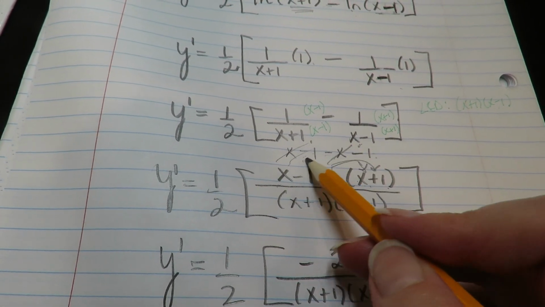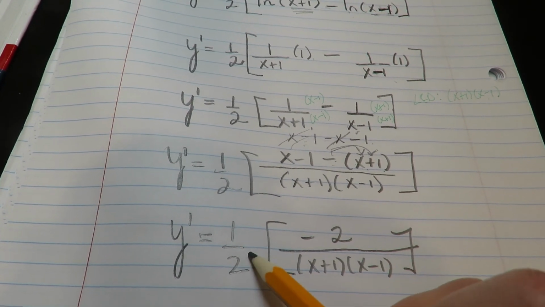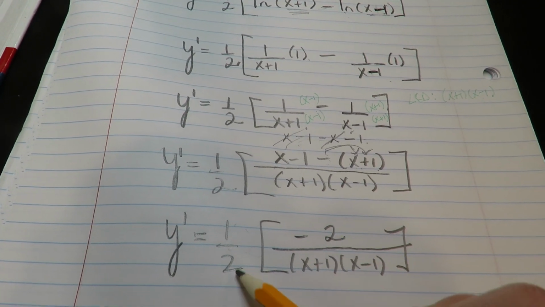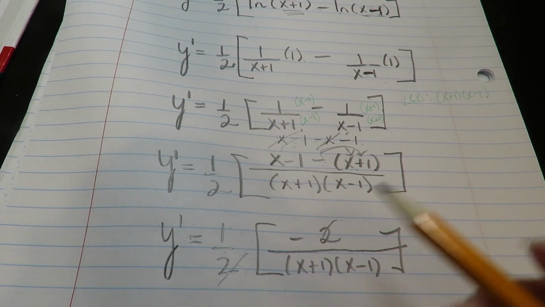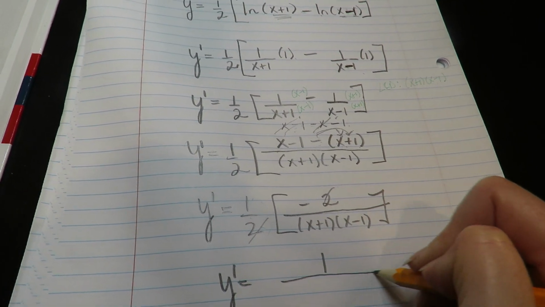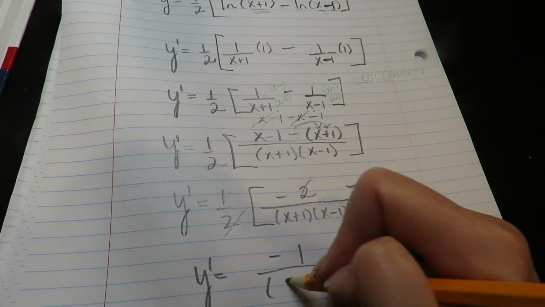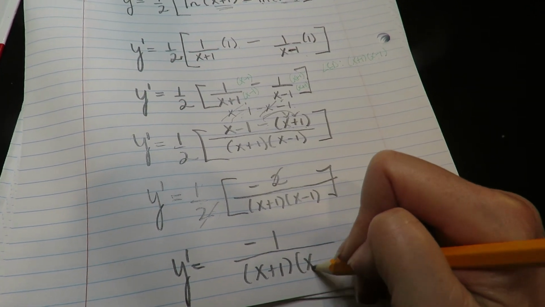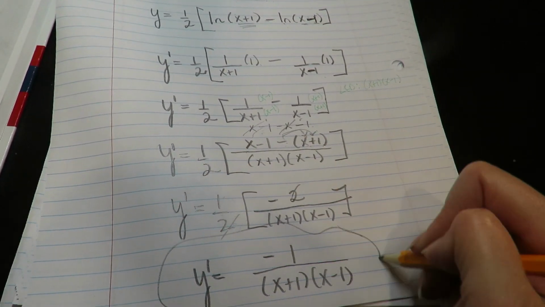The x and the x went, and the -1's added. Now you can probably see where this is going. You can reduce this 2 and this 2, and you'll be left with this.